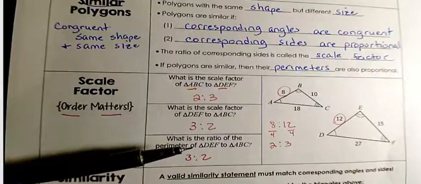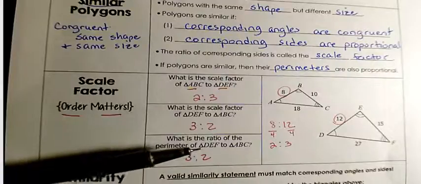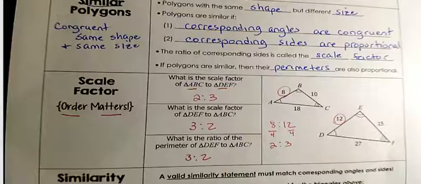So if they're asking for the perimeters of DEF to ABC, we would again write that as 3 to 2. So be sure and understand that the order matters in scale factors, and that you want to get the relationship between the two objects in the same location. So if you need to stop and pause to add this information in, go ahead and do so.